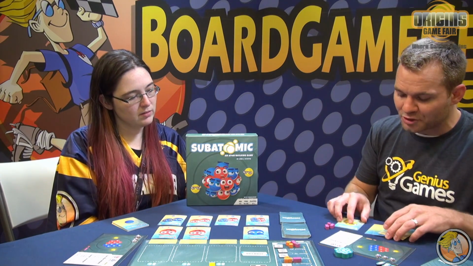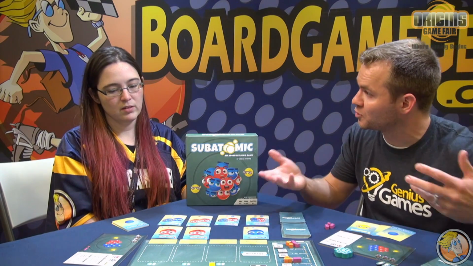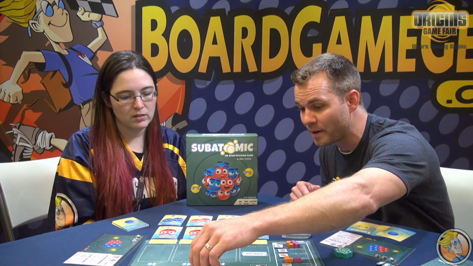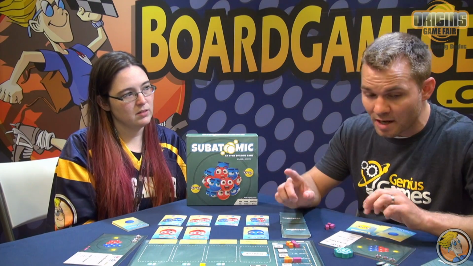You're playing your cards, trying to build up your hand so that you can build your atom quicker, claim the element cards, which score you points. You can cull your deck by annihilating, build the bigger ones, which allow you to move quicker. The last couple things I'll mention.